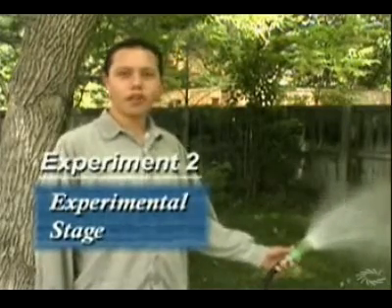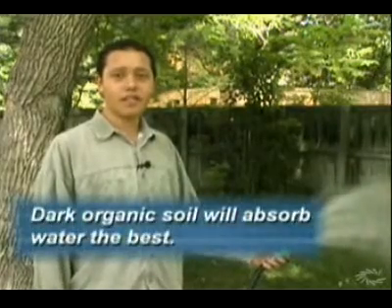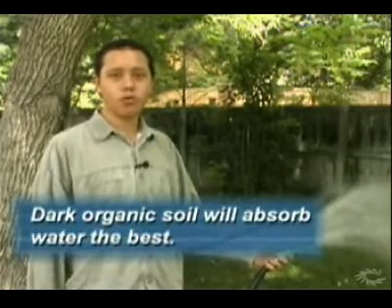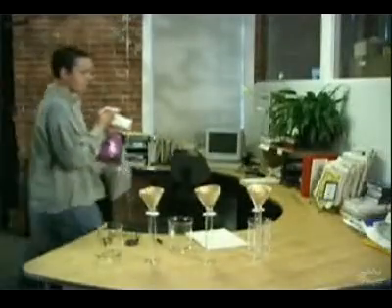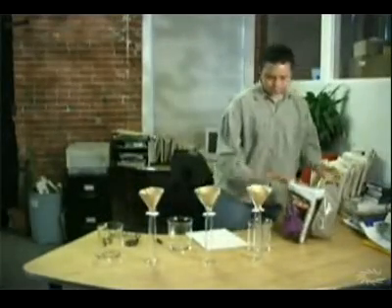When I water this yard, I hope the water will sink into the soil, not just run off. What's the best kind of material for absorbing water? My hypothesis is that dark organic soil will absorb the best. Let's do an experiment to determine which kind of soil is best for absorbing water.